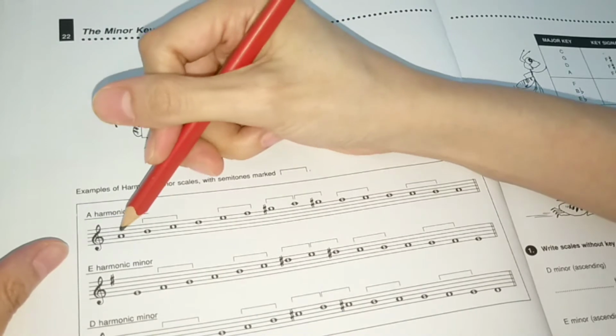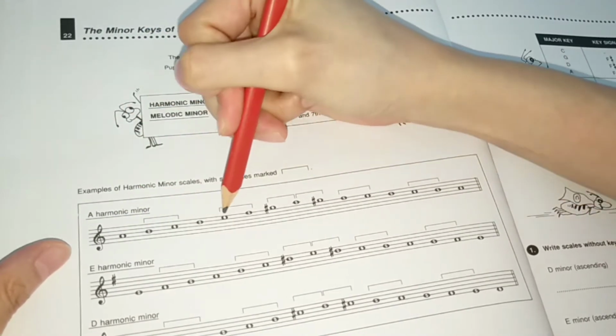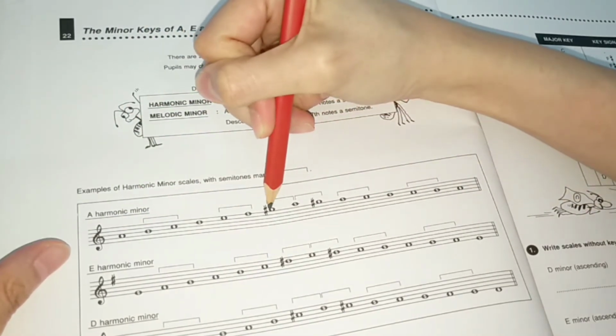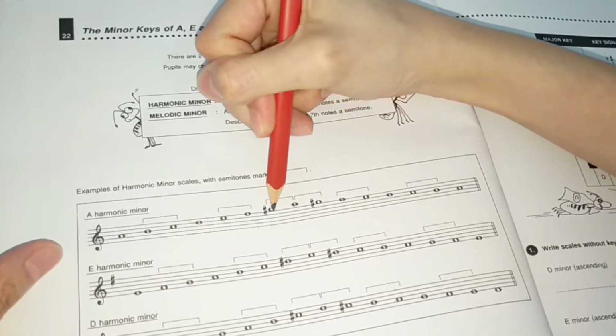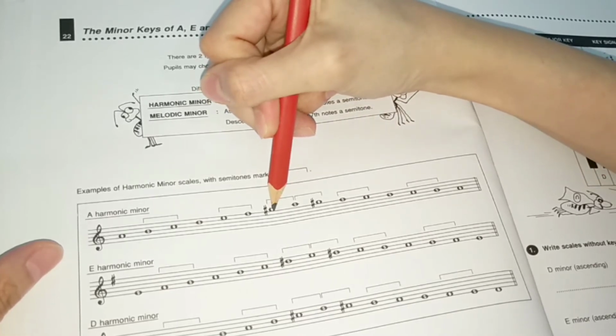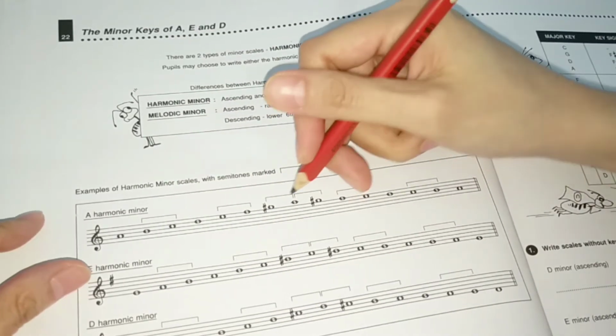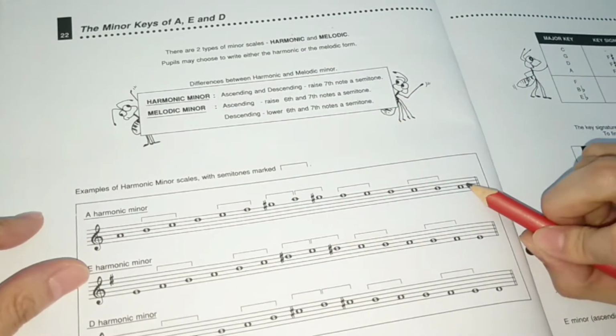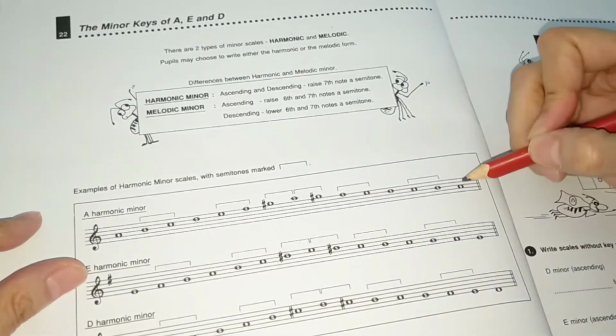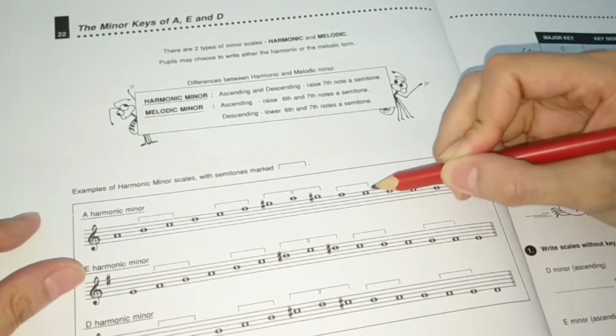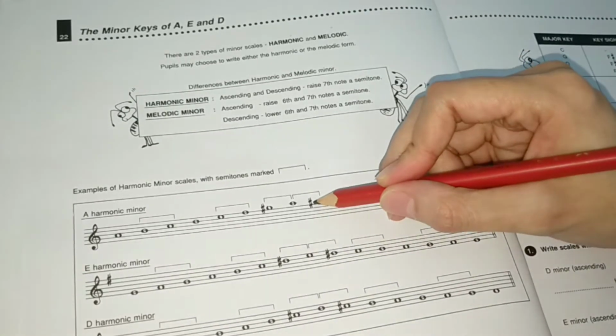So you count from the bottom 1, 2, 3, 4, 5, 6, 7. This is note number 7. Make it 1 semitone higher. And backwards also same thing. Of course, we count from the bottom to the top, right? So 1, 2, 3, 4, 5, 6, 7. This will be the 7th note.